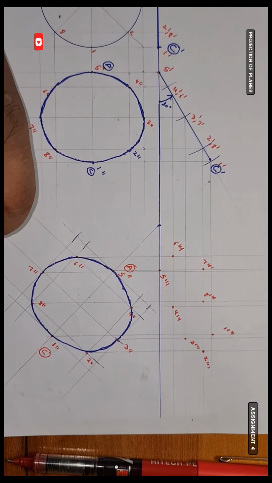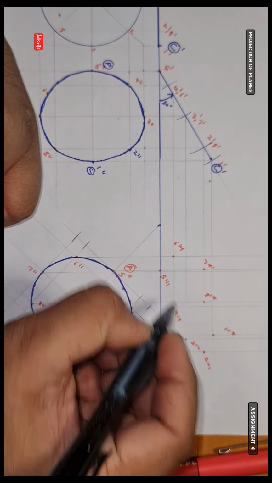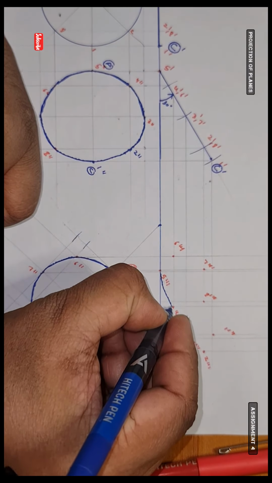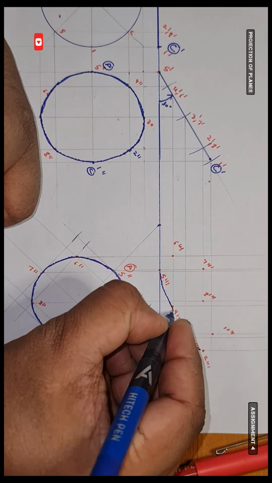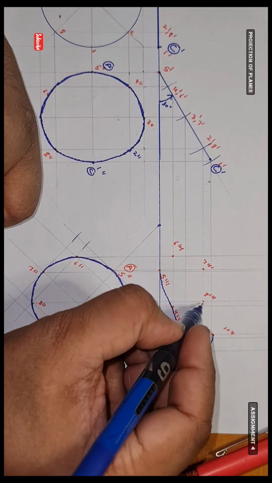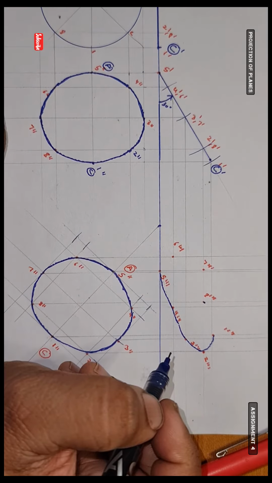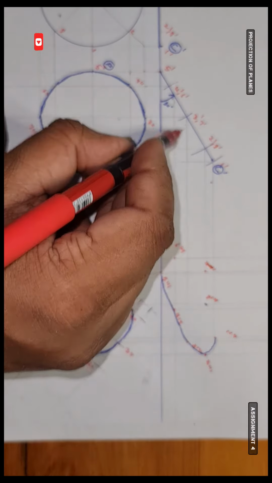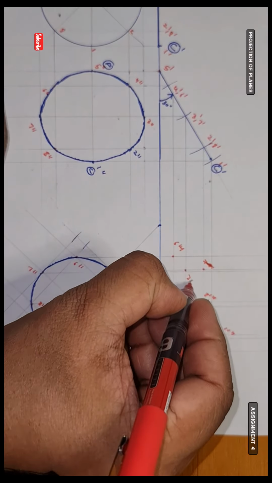Now when you get all these points, you need to join the curve. Seven is not this, 7 is in this condition, 7 is here, this is 7 triple dash.